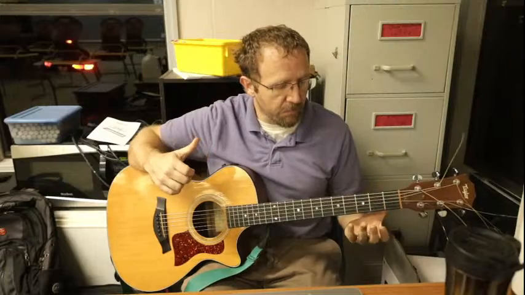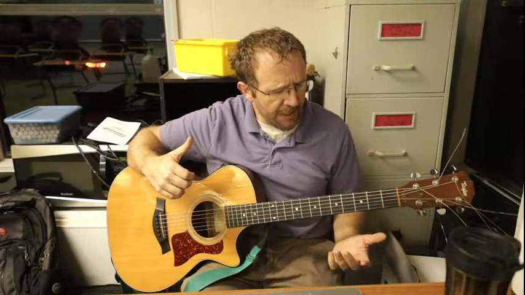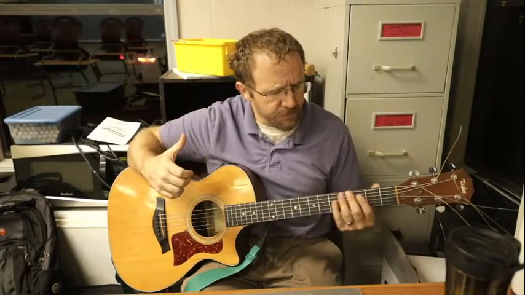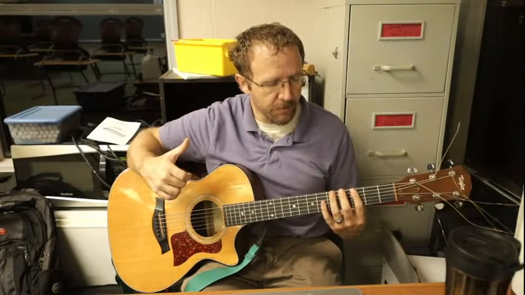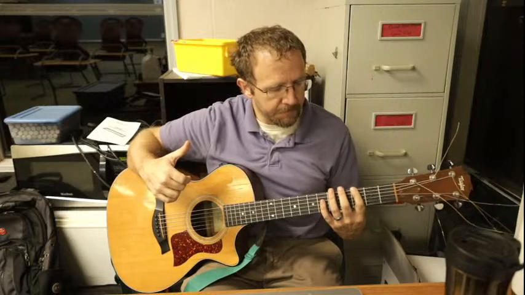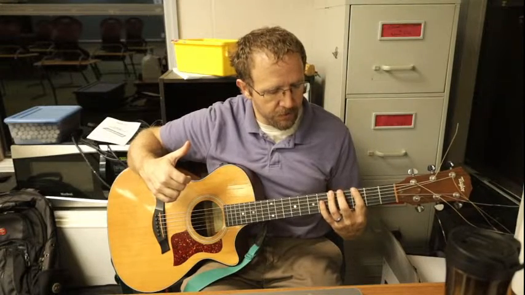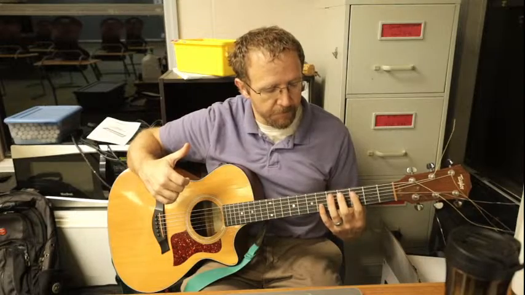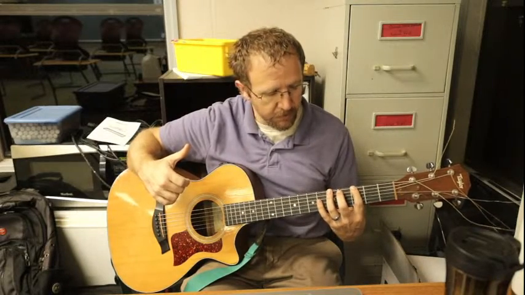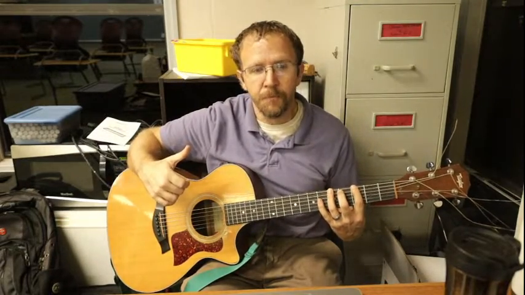So let's start with the major chord. I'm going to do G major for all of our chords. To begin with, I'm just going to use the open E string to make the chord, because I think it's visually a little bit easier to see.